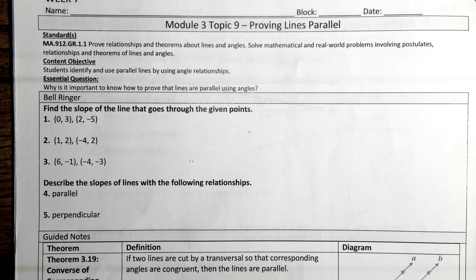I'm going to prove relationships and theorems about lines and angles, solve mathematical and real-world problems involving postulates, relationships, and theorems of lines and angles. The objective for this topic is you guys are going to identify and use parallel lines by using angle relationships. And the essential question for this topic is, why is it important to know how to prove that lines are parallel using angles? So we're on page 6 of the week 7 packet.